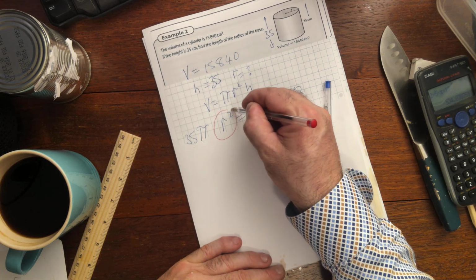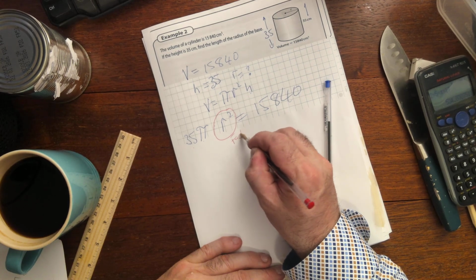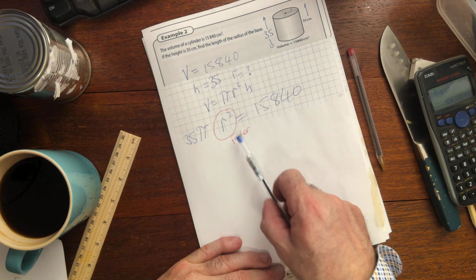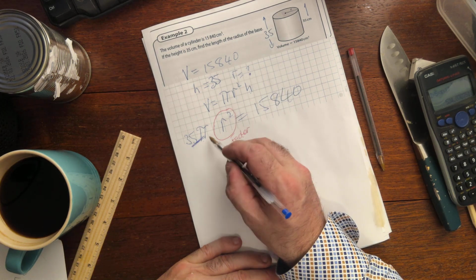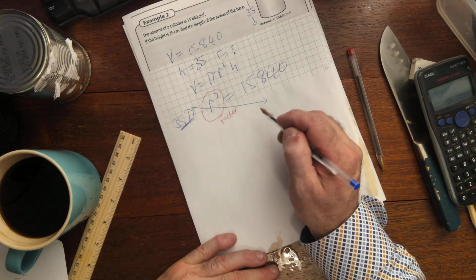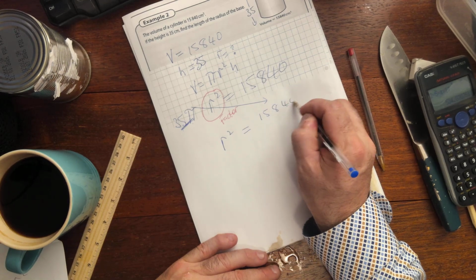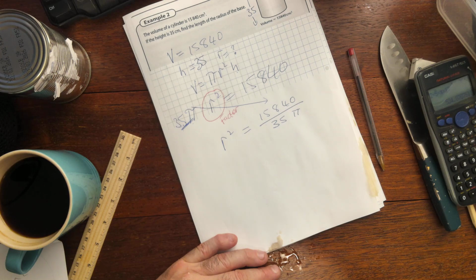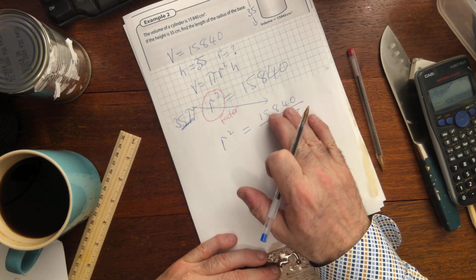We begin by saying, look, there's an R in that factor. So the first thing we want to do is get the factor that contains R on its own. That means we're going to inverse operation this, which means divide it down. So we have R squared equals 15840 over 35 pi.